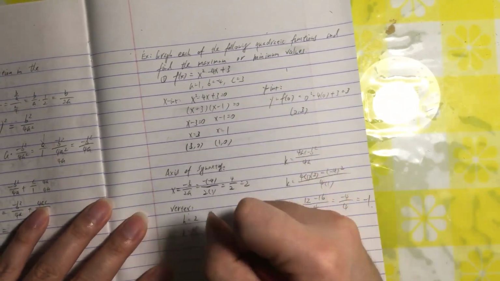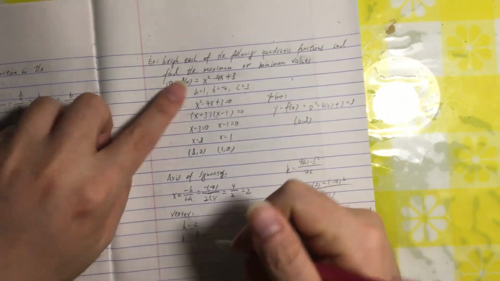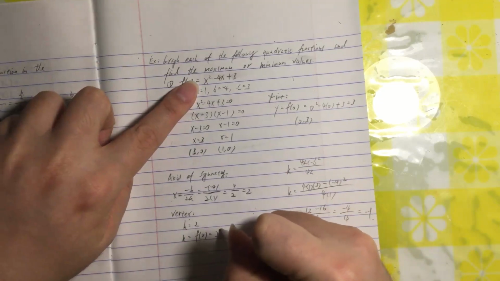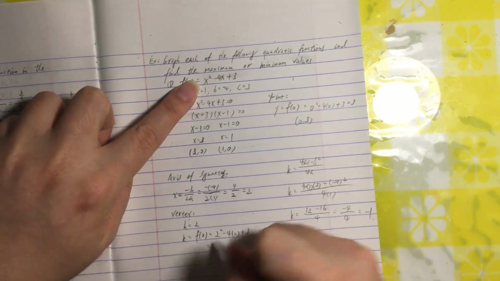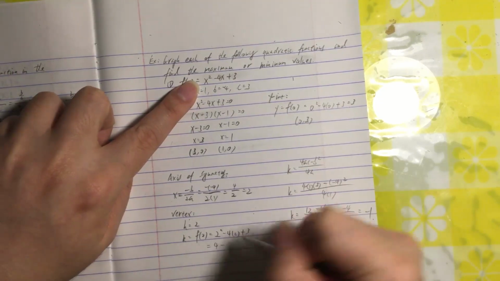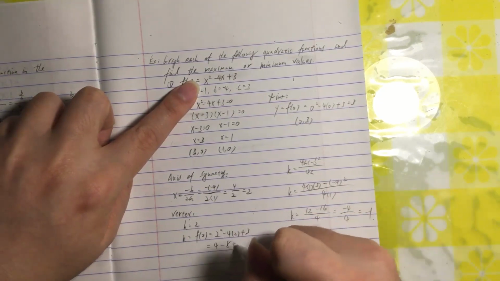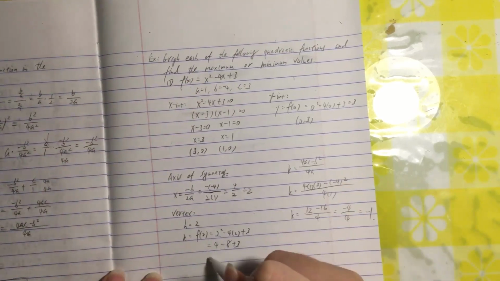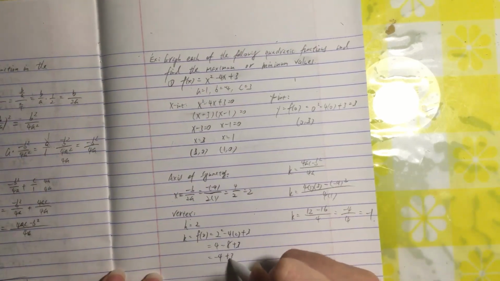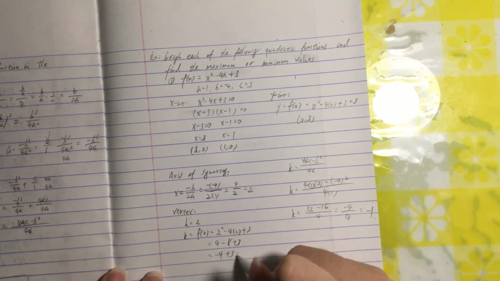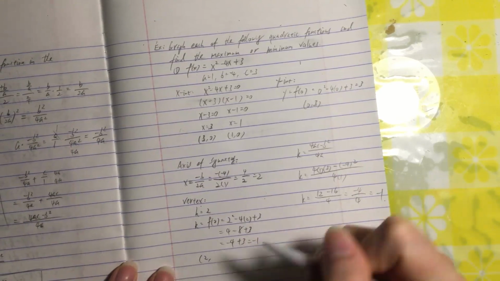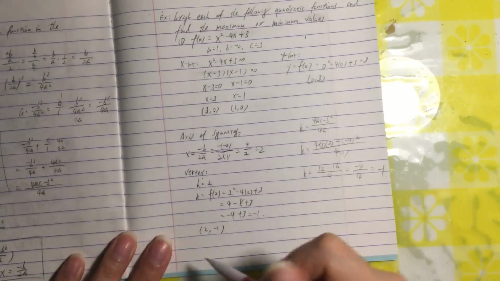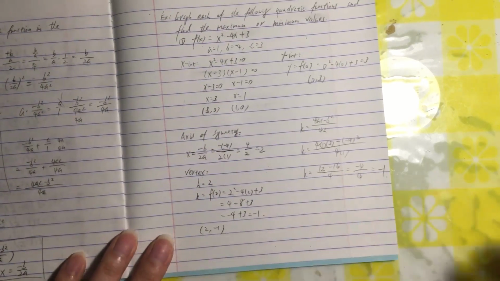If I plug in 2 here, I get 2 squared minus 4 times 2 plus 3. 2 squared is 4. 4 minus 8, that's negative 4. Negative 4 plus 3 is negative 1. So the vertex is (2, negative 1).